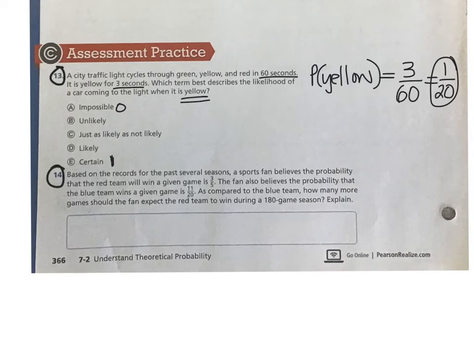Just as likely as not likely is the fraction 1/2, meaning half the time it's yellow and the other half the time it's something else. But looking at the fraction here, we don't have 1/2, we have 1/20. Is that less than half or more than half? Well, 1/20 is less than half, so we say that it is unlikely that you will come to the light when it is yellow.